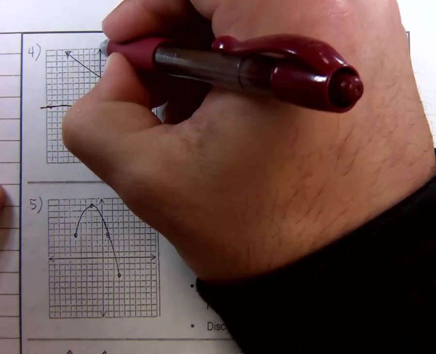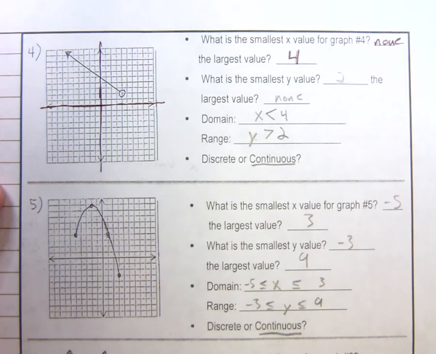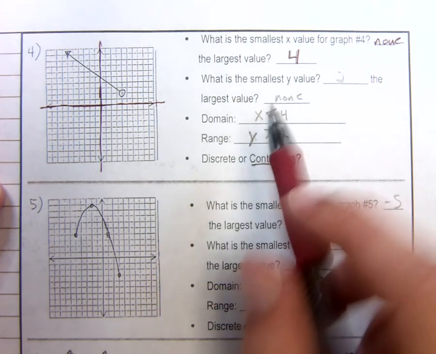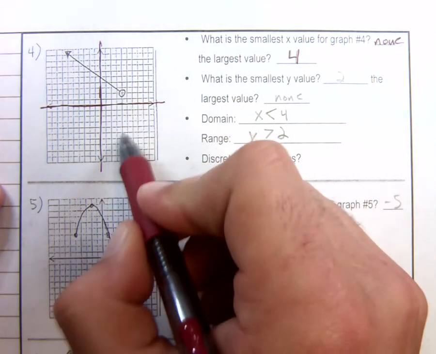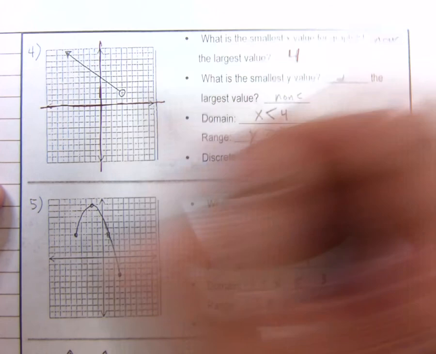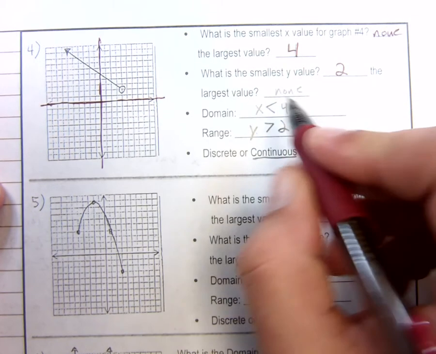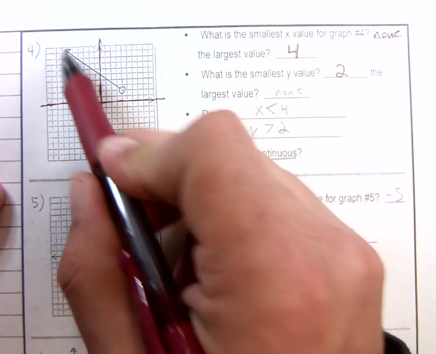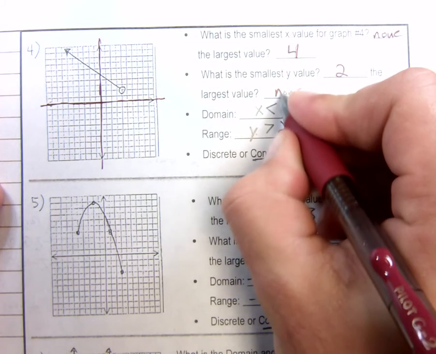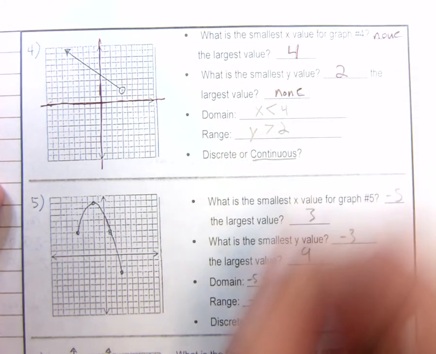So there's our y-axis. What is the smallest value? So furthest down here, it's this point right here, which is actually at 2. Largest value, it looks like that line keeps going up. It's going to go up forever. There is no largest value.